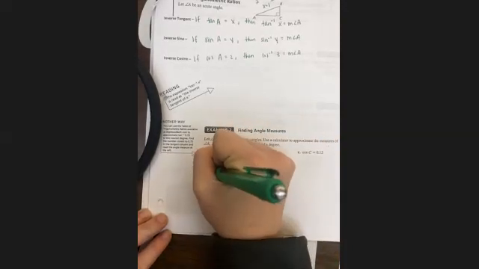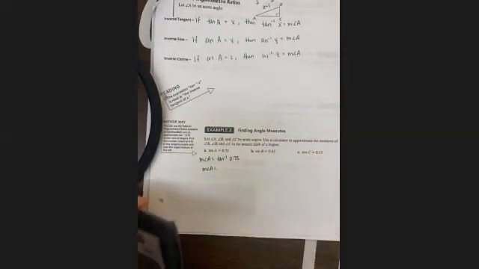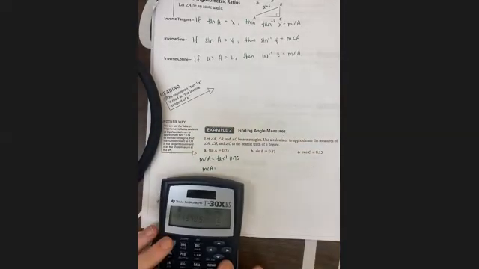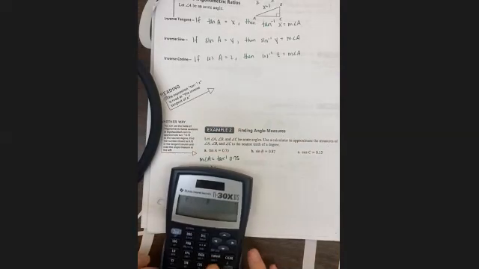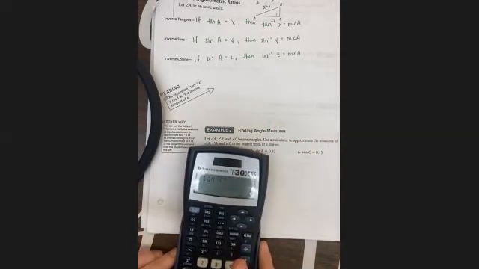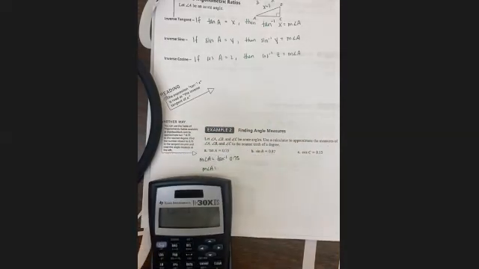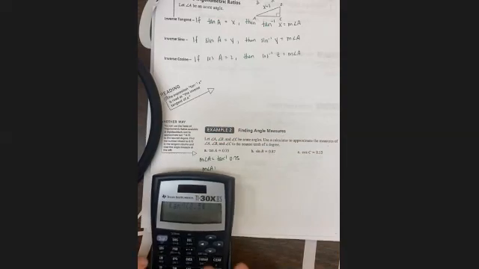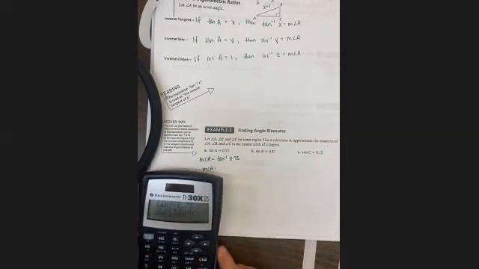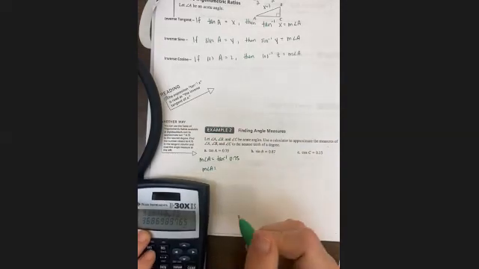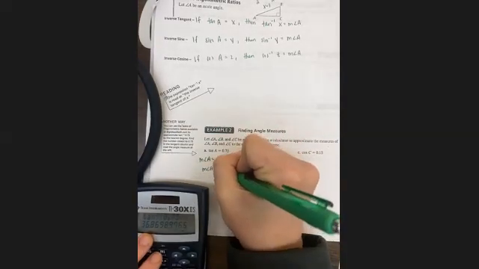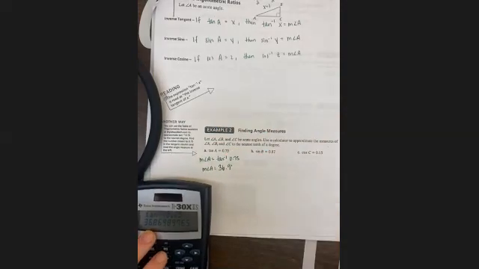Then in your calculator, you hit second tangent, and you'll come up with a tangent to the -1 power, and then just plug in 0.75 and hit equals, and you get 36.86, which we're going to say 36.9 degrees.